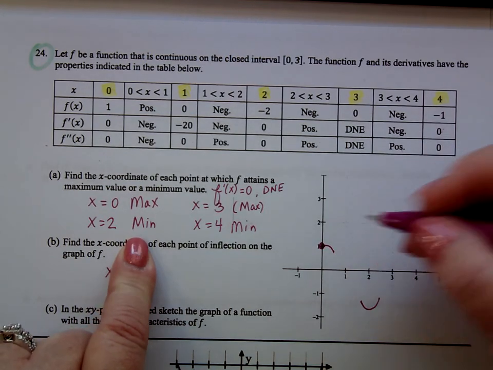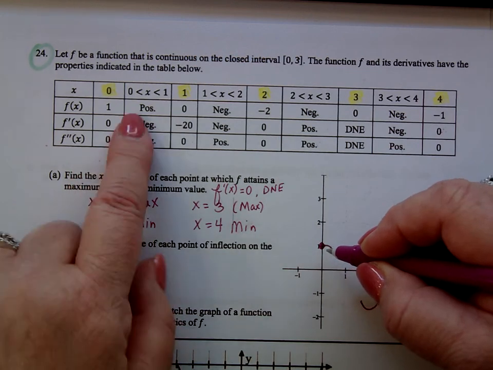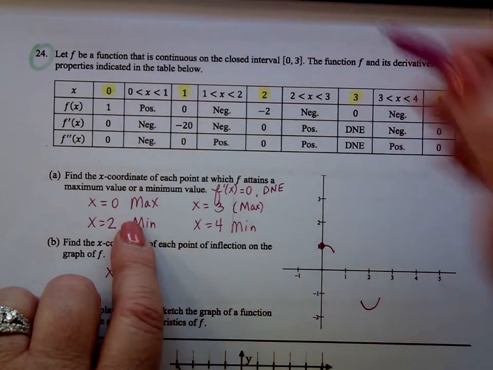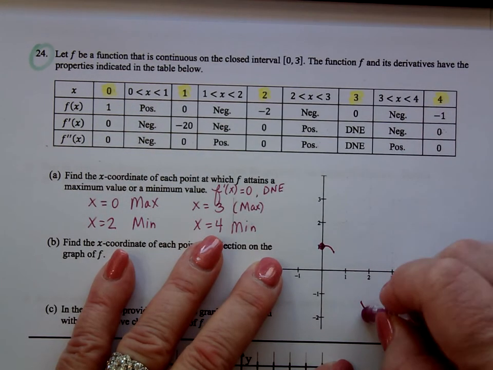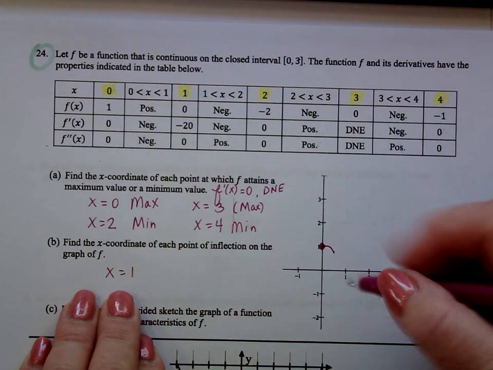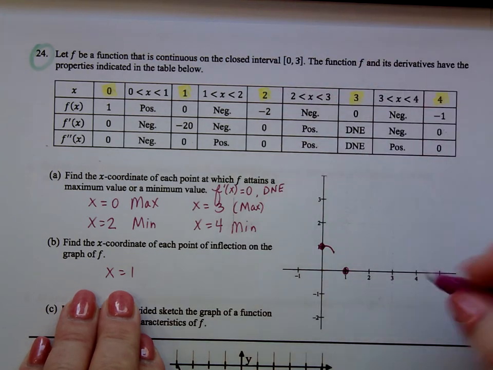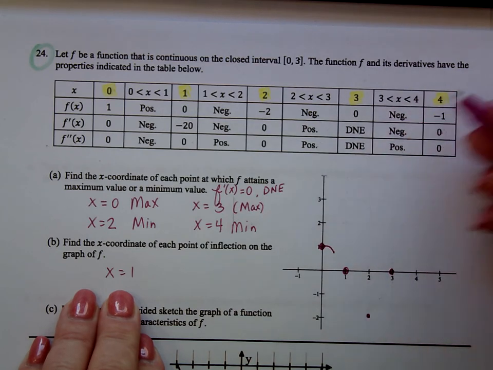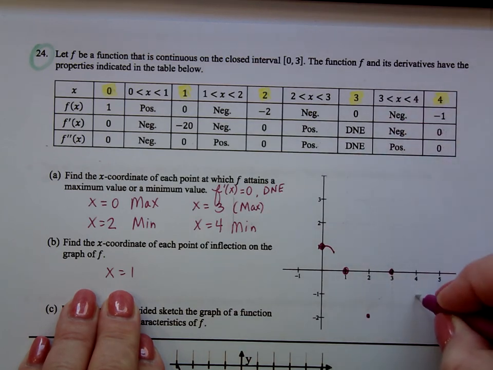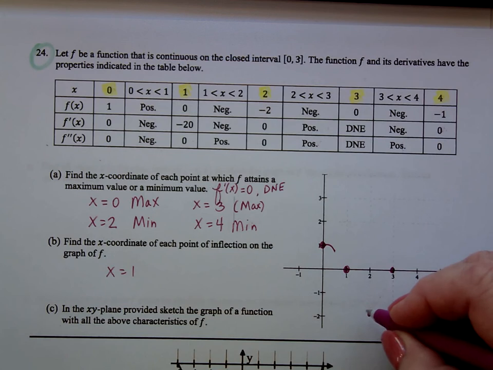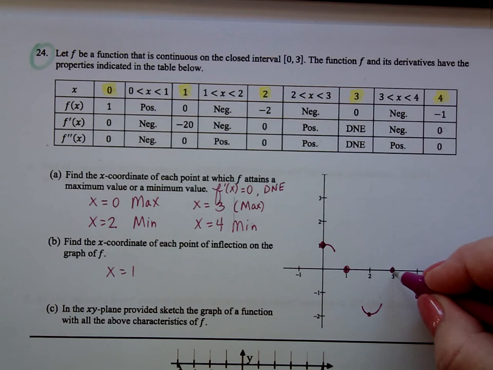So I have my original function. Oh, here it is. I had a coordinate 0, 1. I forgot about that. That's cool. 0, 1. There it is. I have a coordinate at 1, 0. I have a coordinate at 2, negative 2. This is going to be very helpful. I have a coordinate at 3, 0. And I have a coordinate at 4, negative 1. Well, as I said, at 0 it's a maximum. At 2 it's a minimum. At 3 it's a maximum. And at 4 it's a minimum.